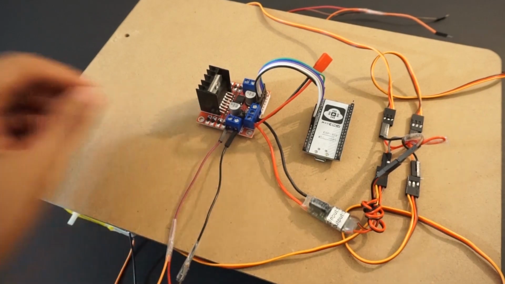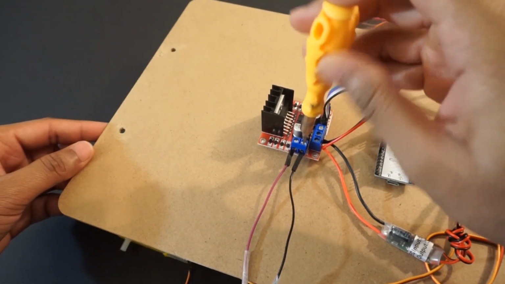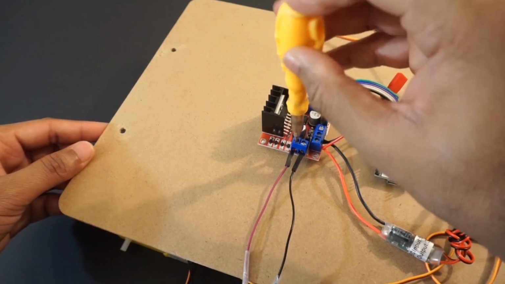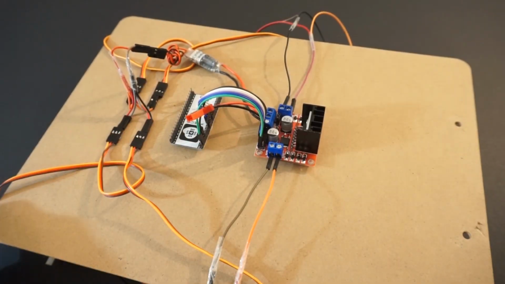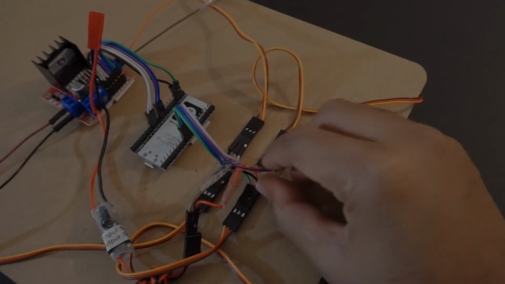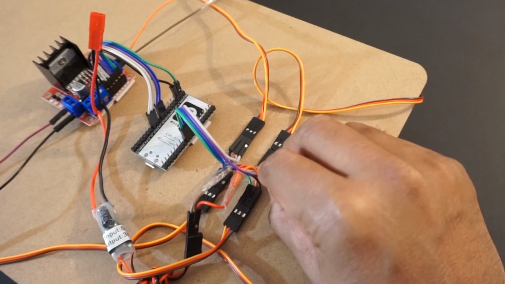Connect right side motors to out 1 and out 2 pins of L298N motor driver module. Now connect left side motors to out 3 and out 4 pins of motor driver module. Connect all servo motor signal pins to ESP32 module.